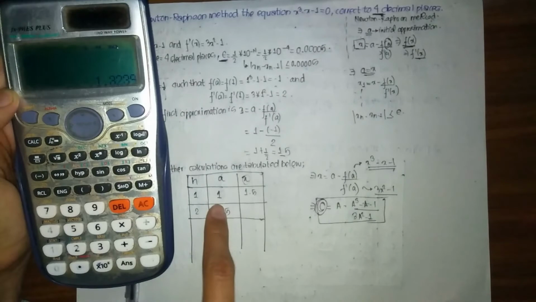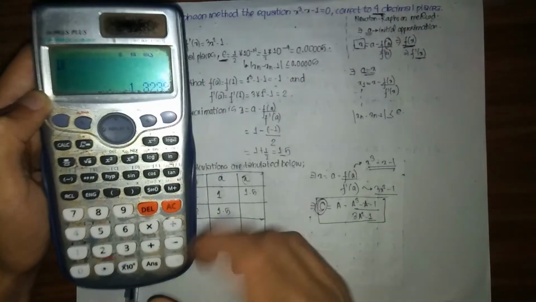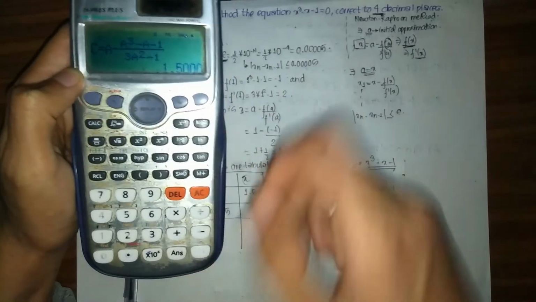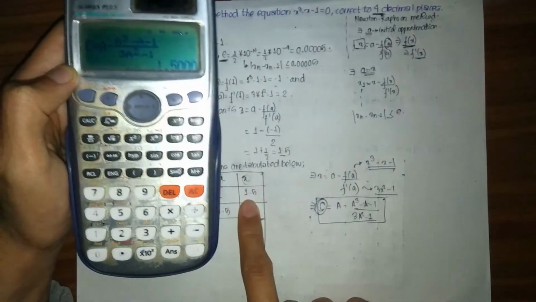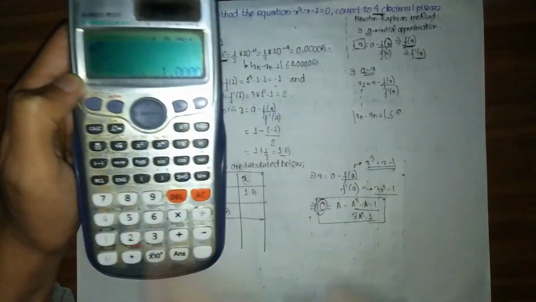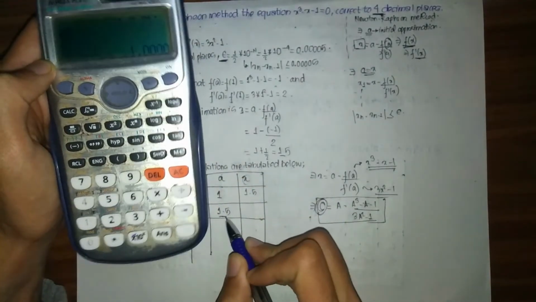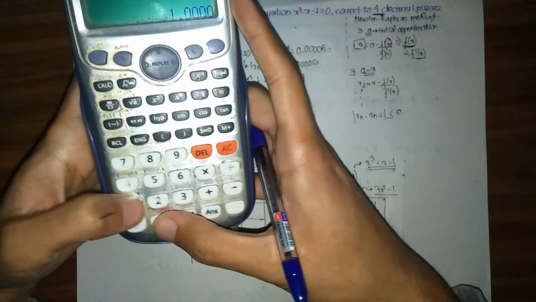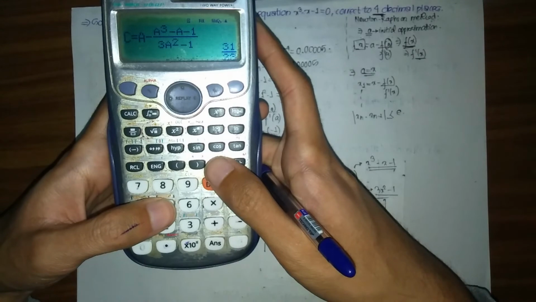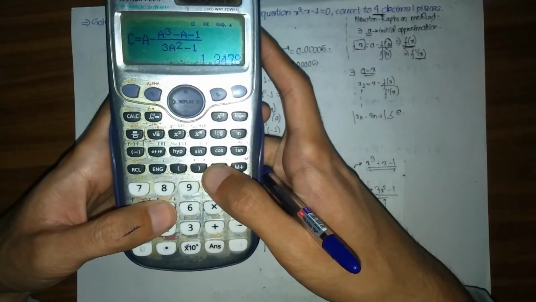My first value of a is 1. So let me click on 1. After clicking on 1, I need to click on equals to. Then I'll get my value of c, which is actually my value of x, which is 1.5. Then I click on equals to one more time. It again asks me the value of a. So I'm going to enter my next value of a, which is 1.5. Click on equals to. Then I get my value of x as 1.3478.